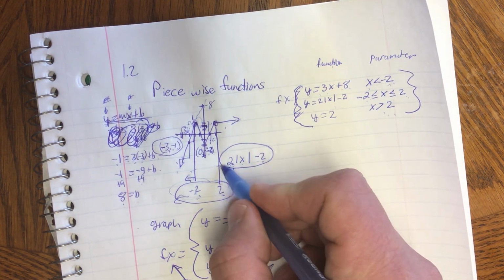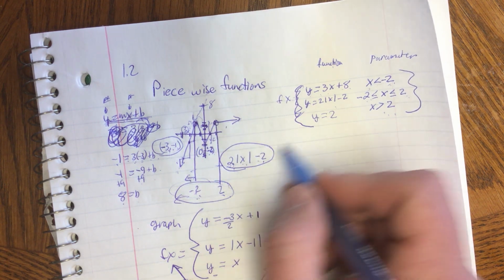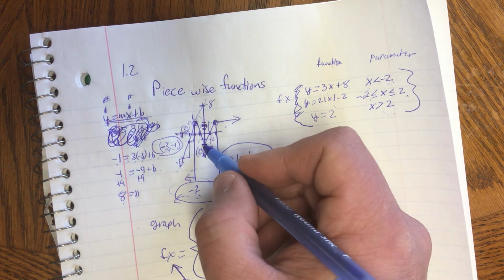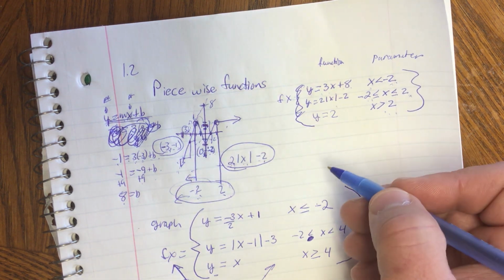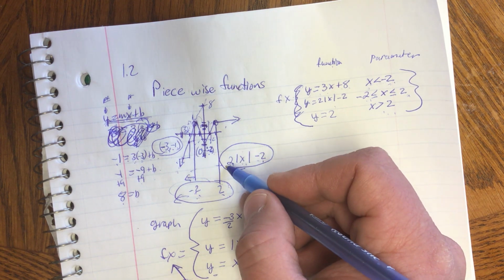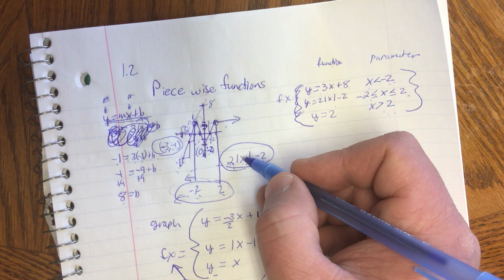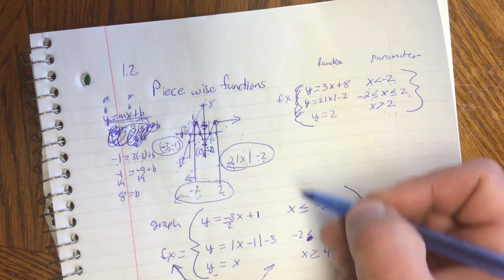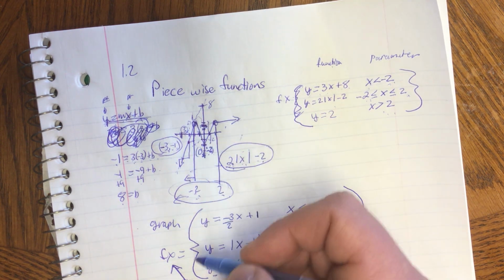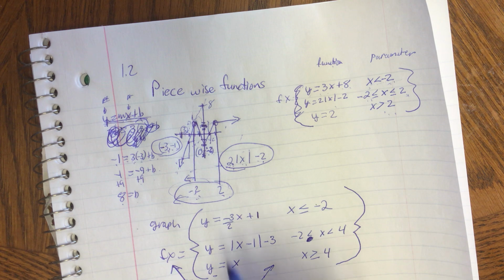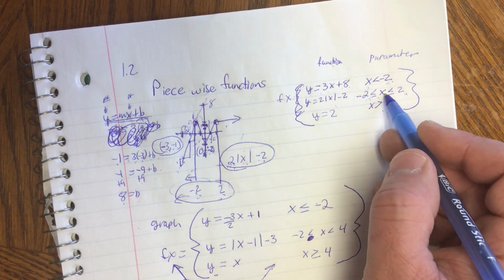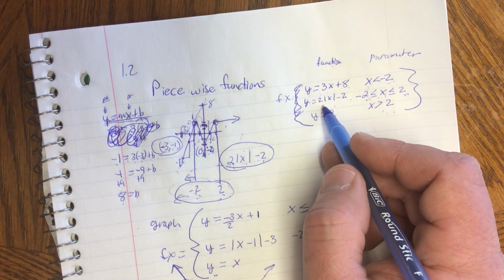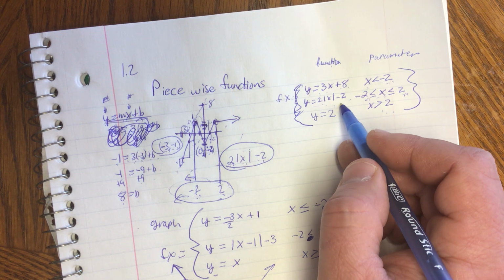So this is true, but only between negative 2 and 2. I can go left 1 and up 2, and left 2 and up 2, because the absolute value of a negative 1 would be a positive 1 times 2. That's why it goes up. Or the negative 2 times absolute value of negative 2, which would be 2 times 2 would be the 4. From the vertex, over 2, up 4. Okay, that's true, but only between negative 2 and 2. So I have my parameters of x being between negative 2 and 2. Then I have my function, y equals 2 absolute value of x minus 2.